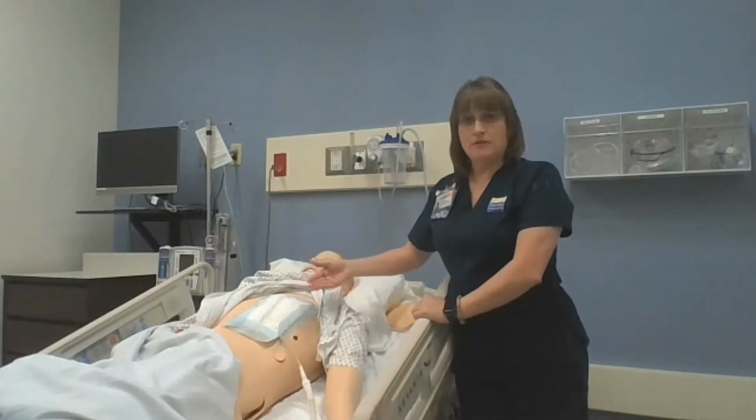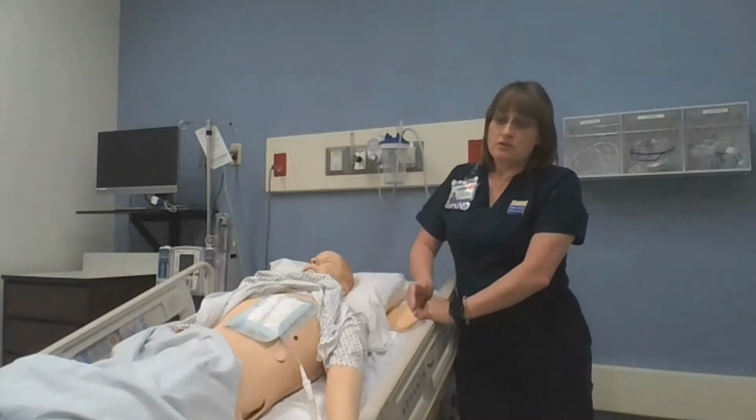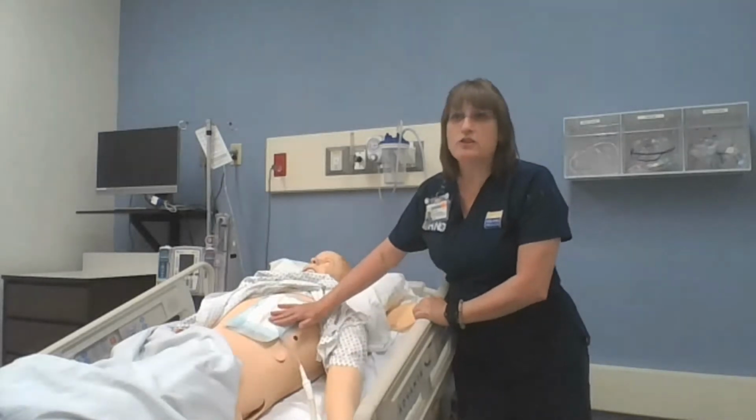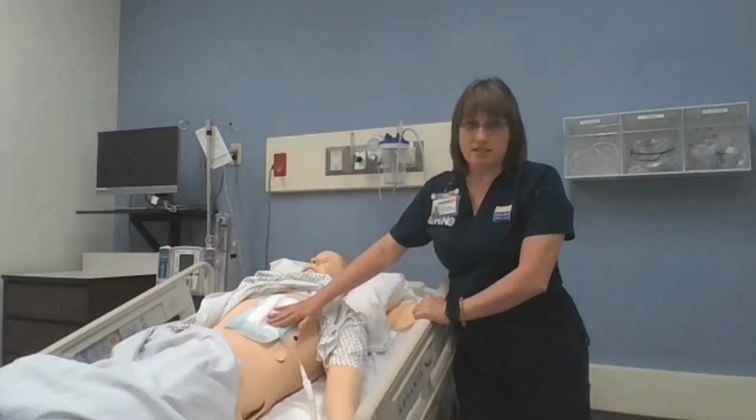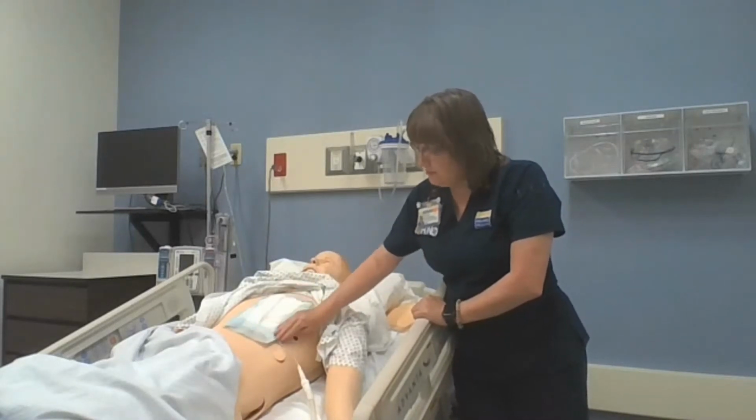Or is it something new? If it's something new, you need to let the physician know. Even if it happened during insertion, you probably need to let the physician know so that he is aware that there was subcutaneous emphysema. So I've palpated for subcutaneous emphysema, and now I'm moving my way down.